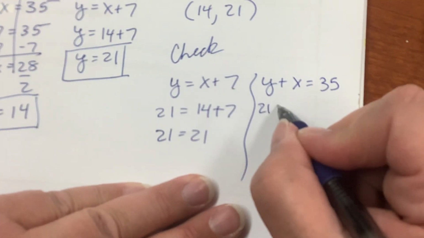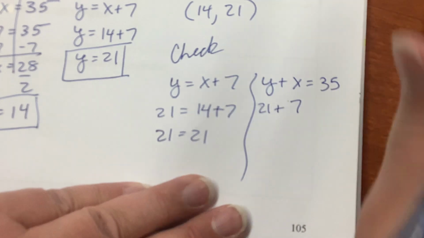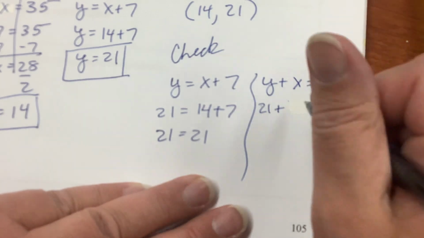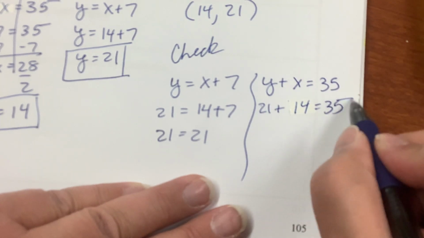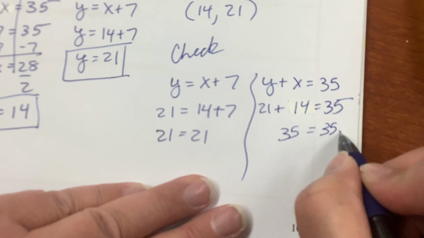21 where the y is. 7 where the x is. Why did I write 7 instead of 14? I don't know. 21 where the y is. 14 for x equals 35. 21 plus 14 is 35. It equals 35. It checks.